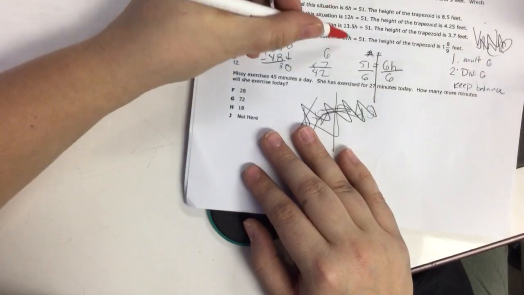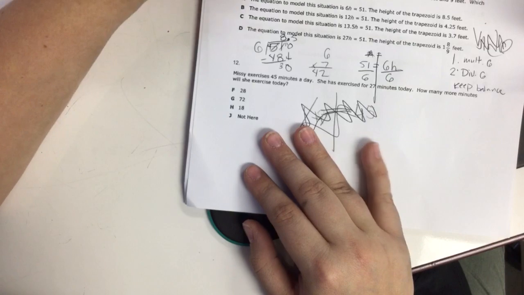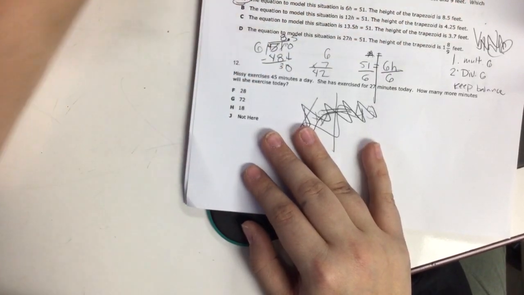Well, we have one that says 6H equals 51, and it says the height of the trapezoid is 8.5, so A is correct. All right.